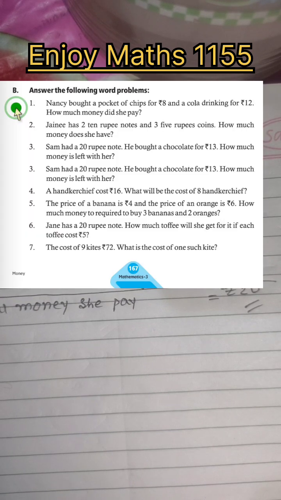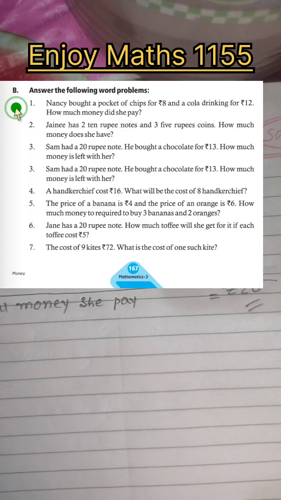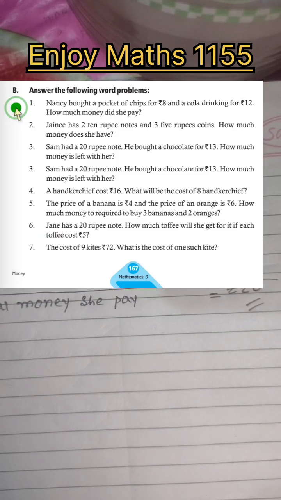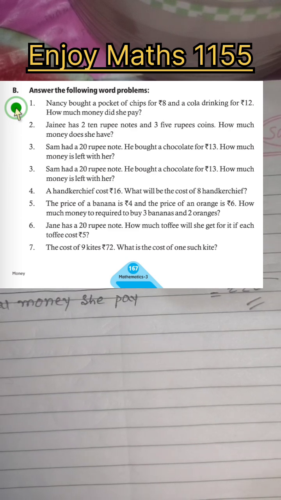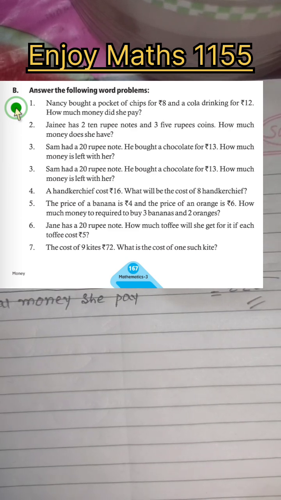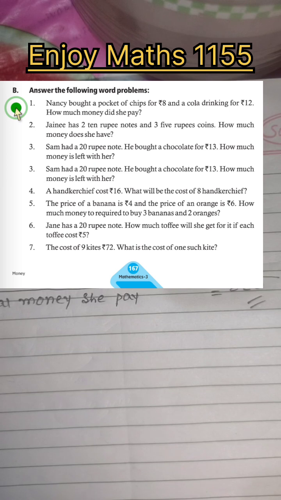Now come to question number 2. What does question number 2 say? Jenny has 2 ten rupees notes and 3 five rupees coins.